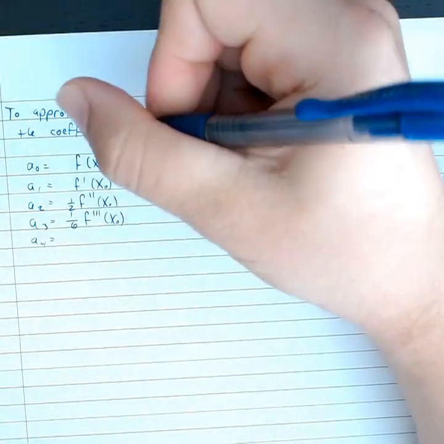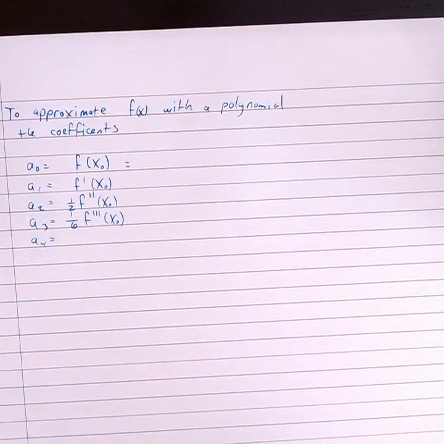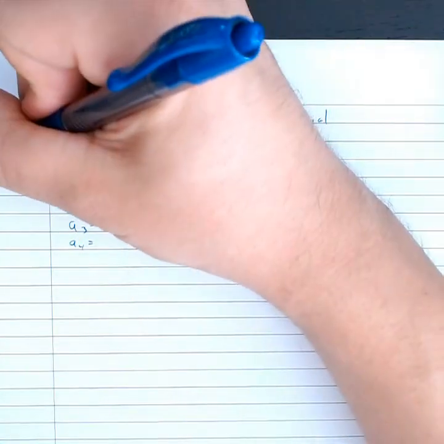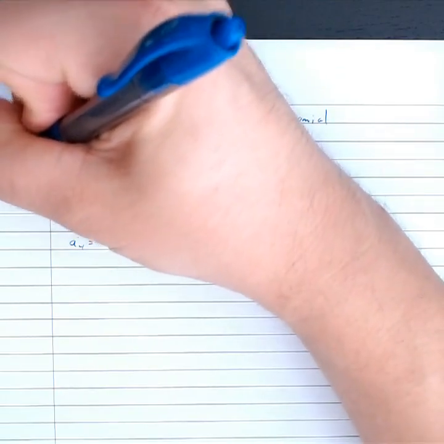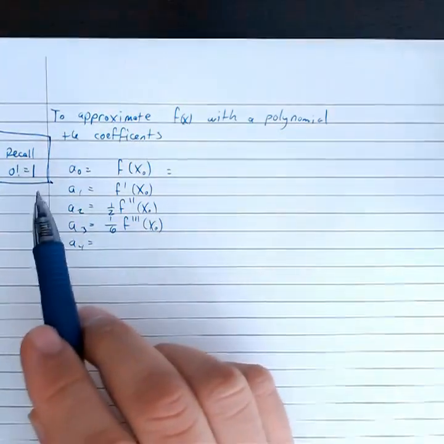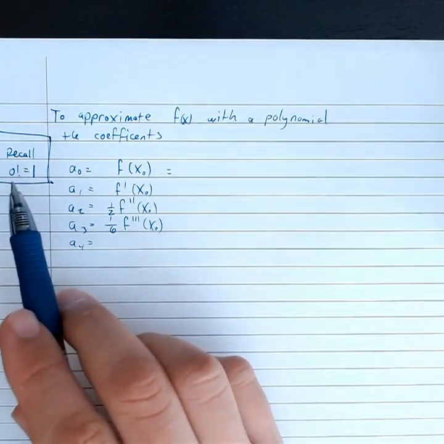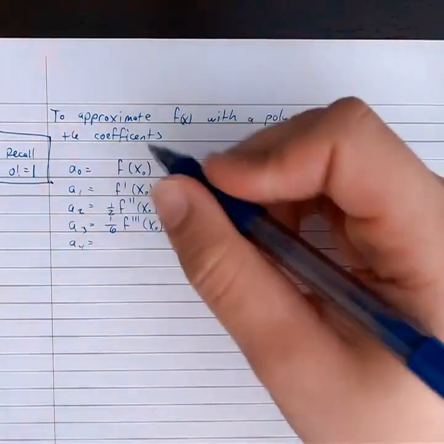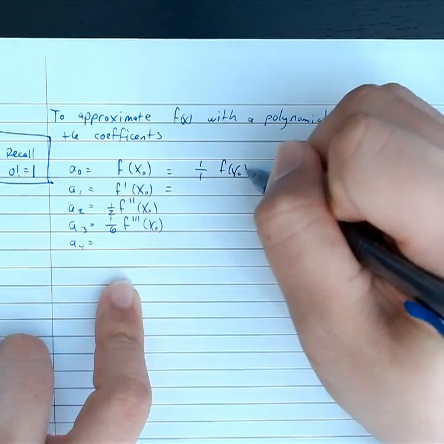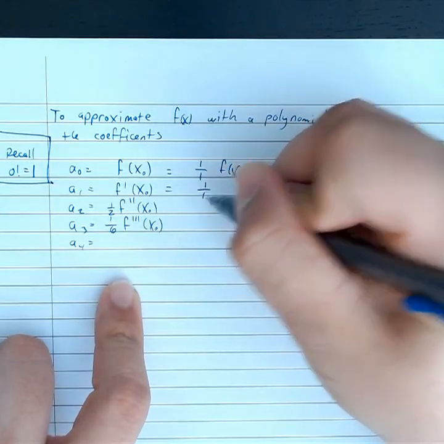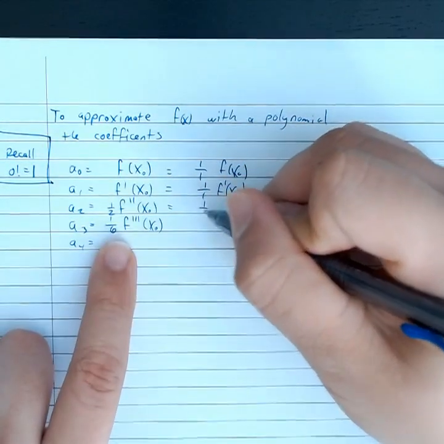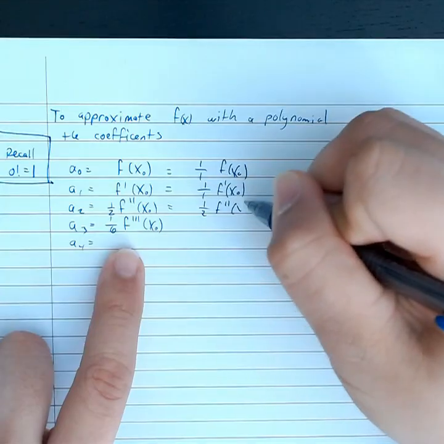I can rewrite this. There is a convention in mathematics. Here, I'm just going to go ahead and write this to the side. Recall that by convention, 0 factorial is equal to 1. I'm not going to go into that. That's something from number theory. This is a convention in math. 0 factorial is equal to 1. So here, I could write this as 1 over 1 times f of x naught. I could write this as 1 over 1 f of x naught. Oh, sorry, f prime of x naught. I could write this as 1 over 2 f double prime of x naught.